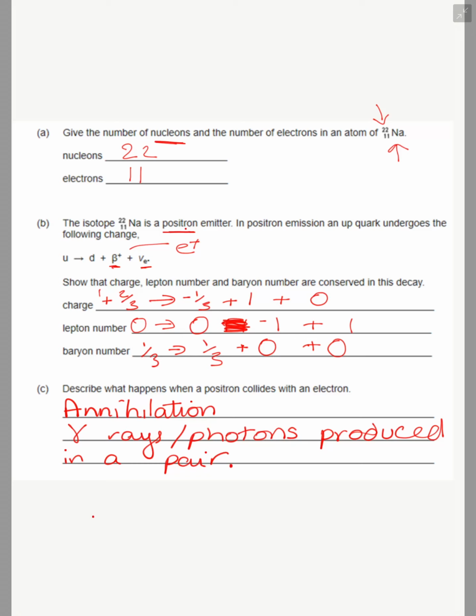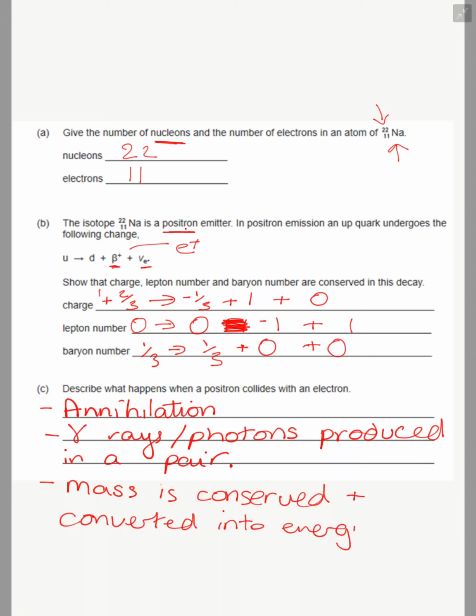And with this, they actually also expect you to mention something else as well. You can get 2 marks. That actually gives you 2 marks, but just as something else you can say, you have to mention maybe that your mass is conserved and converted into energy, because that follows your E0 equals mc squared rule, okay? So there we go, that's how we do that one.